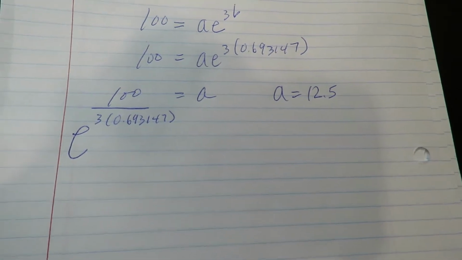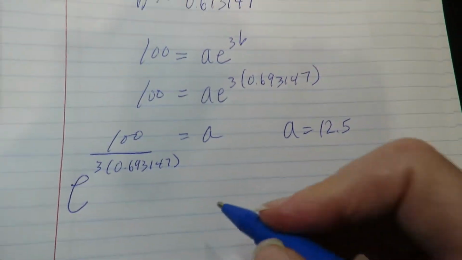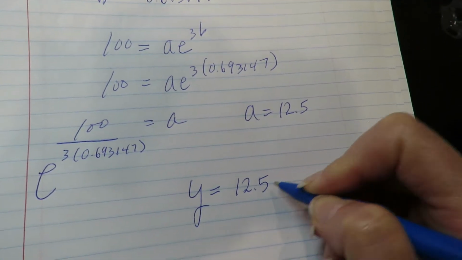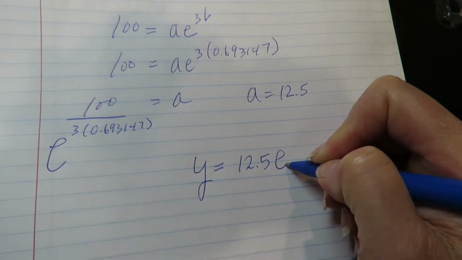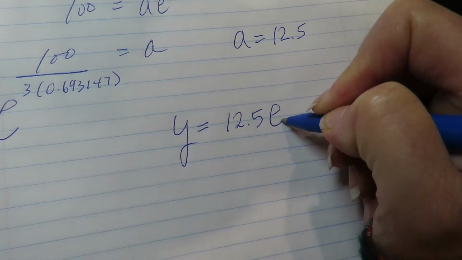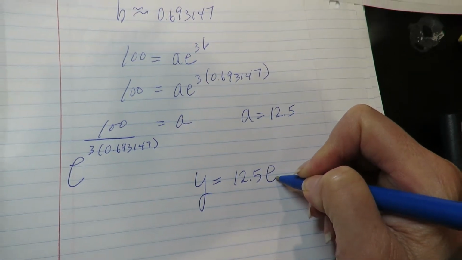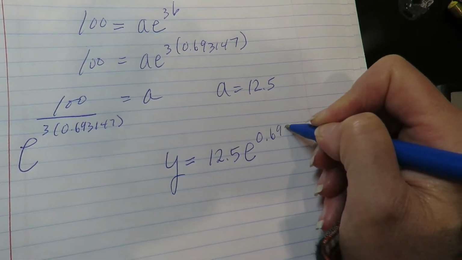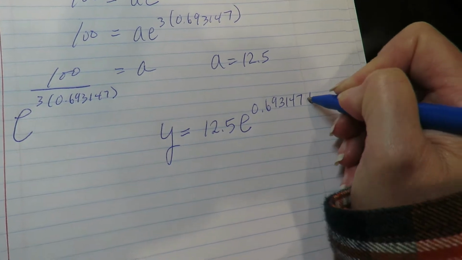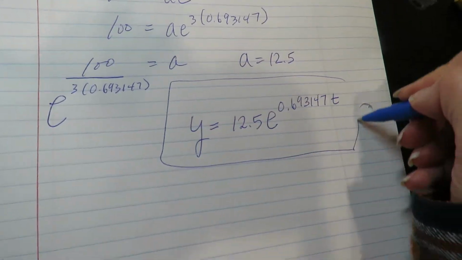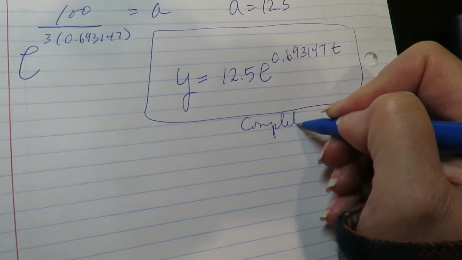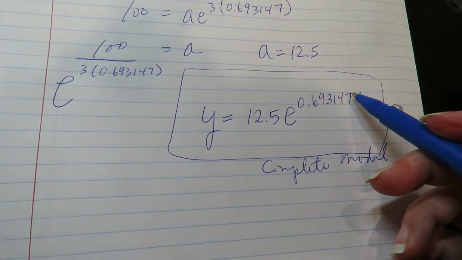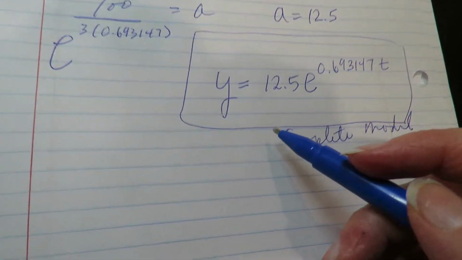Okay, so we're not done yet because we now have the model. So the model is y equals 12.5 e to the b t. Did we solve for b? That was 0.693. That was the first thing we found. All right, this is the complete model where you have the A and the B filled in, and now you actually have to make a prediction.